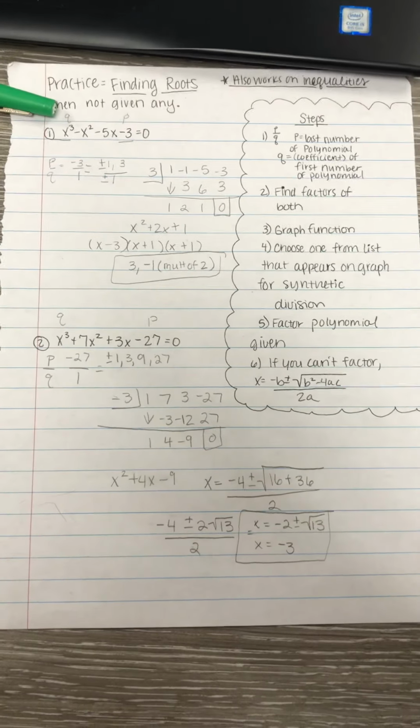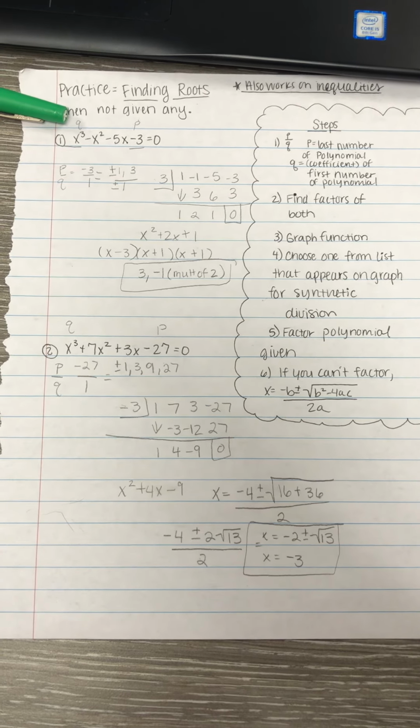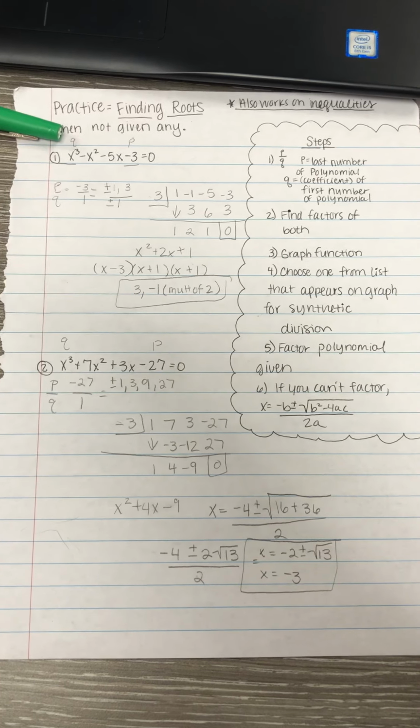I'm just going to zoom out just a second just to show you if you need to pause at any point so you can make sure to get those steps or go back through it. You're more than welcome to.